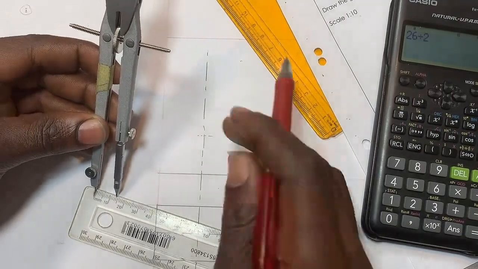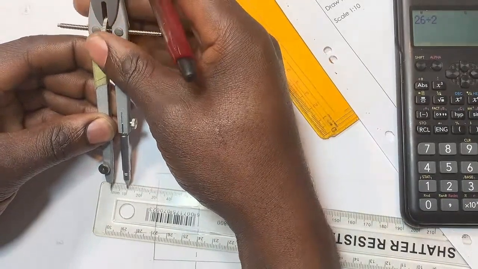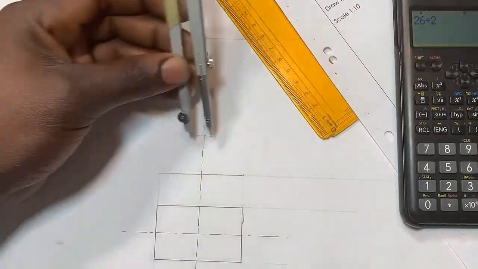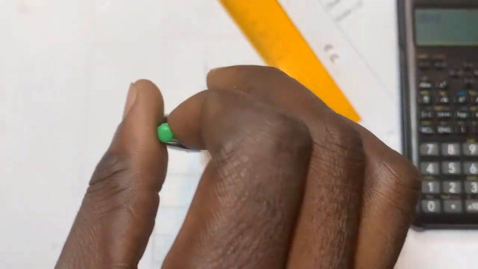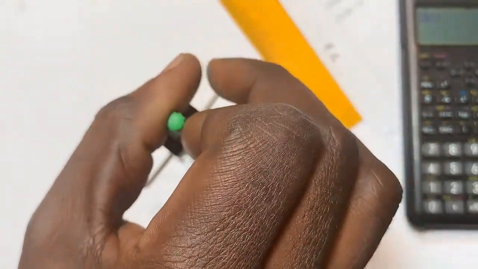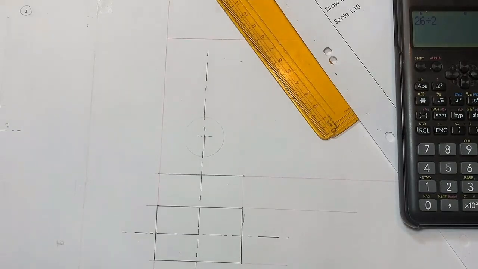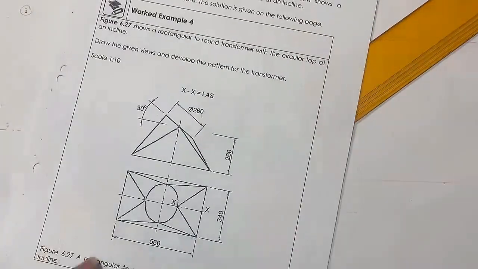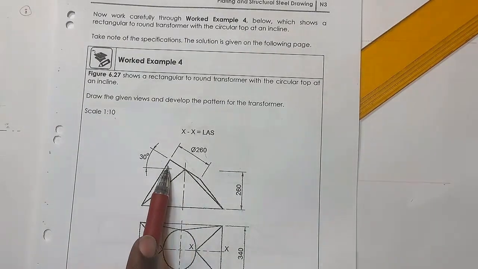Which is going to be this one. 13 millimeter, which is this one, isn't it? Now I'll come and place it where they said my 26 is ending. Then I draw a faint, make it your point, you draw this as faint as possible. You understand? After I've done drawing that faint, so they said this is actually at an angle of what? Of 30 degrees.